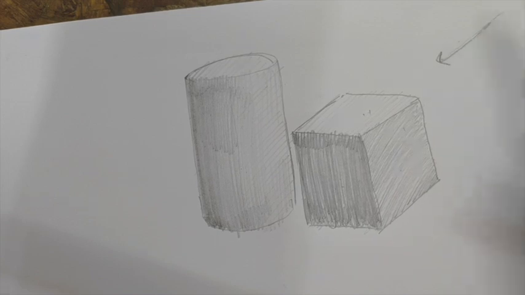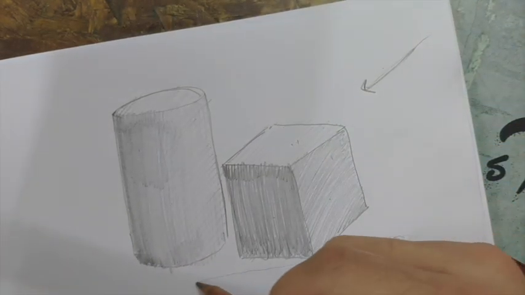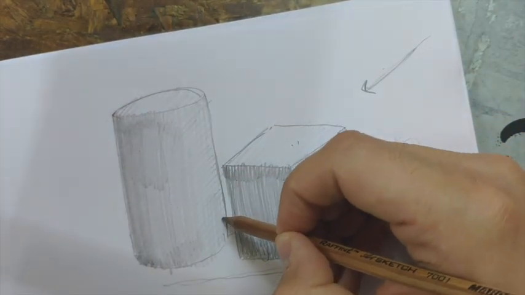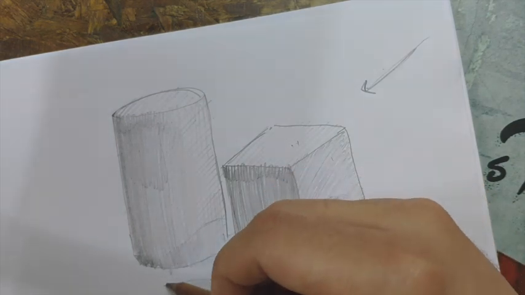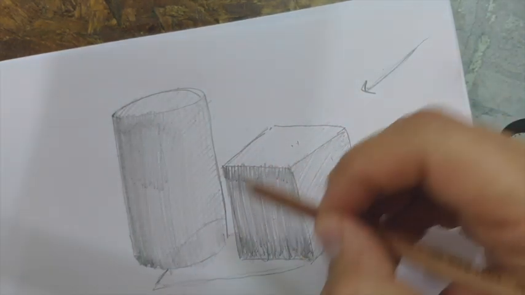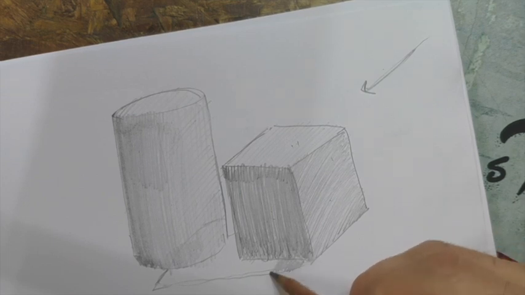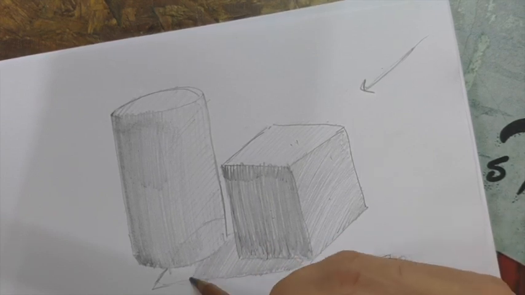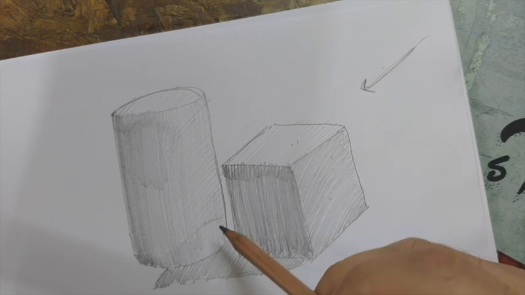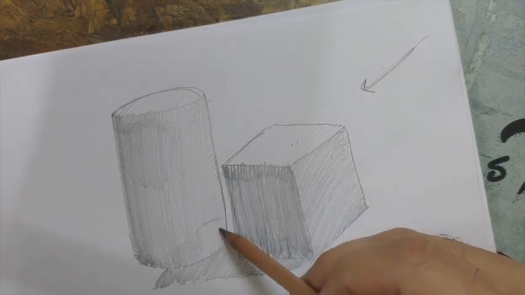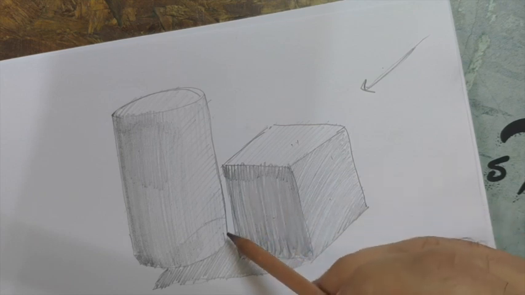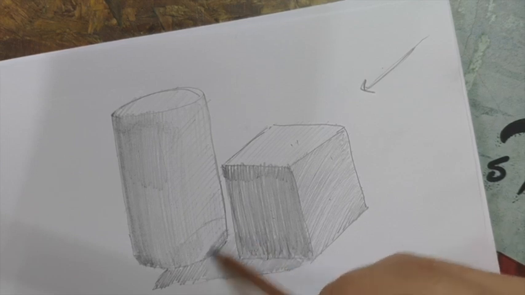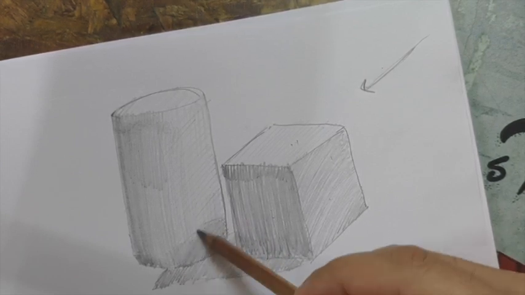See, if we have a light from that side here, you will have a shadow of the shape, also a bit on the cylinder. Then I'm going to give it with the angle type of tone. See, just like that. And here it has to be darker than that side, because this is going to be a shadow of this cube. See?